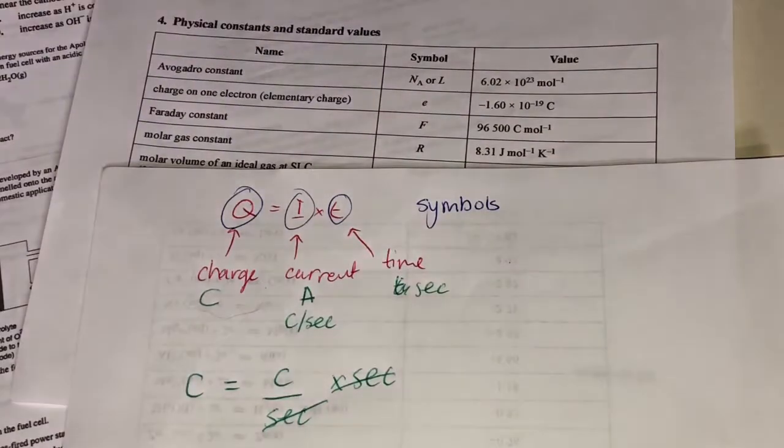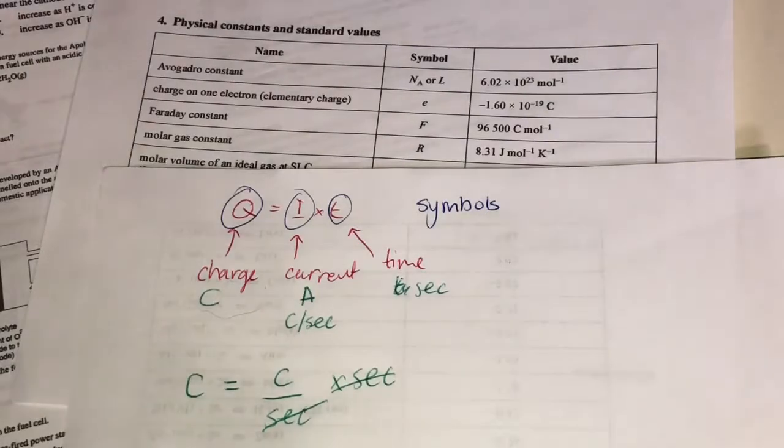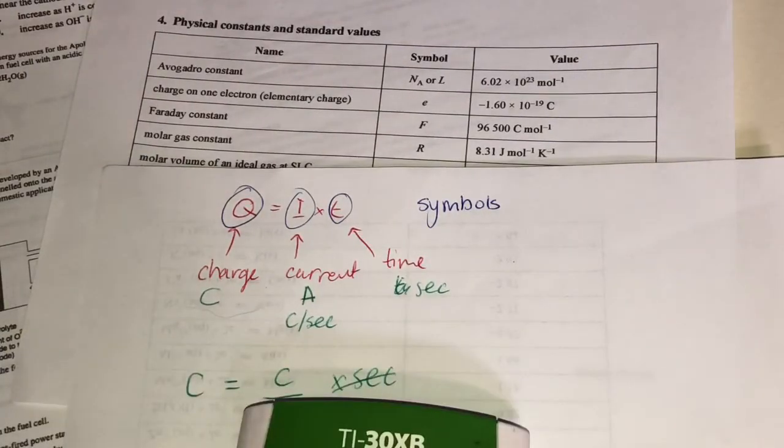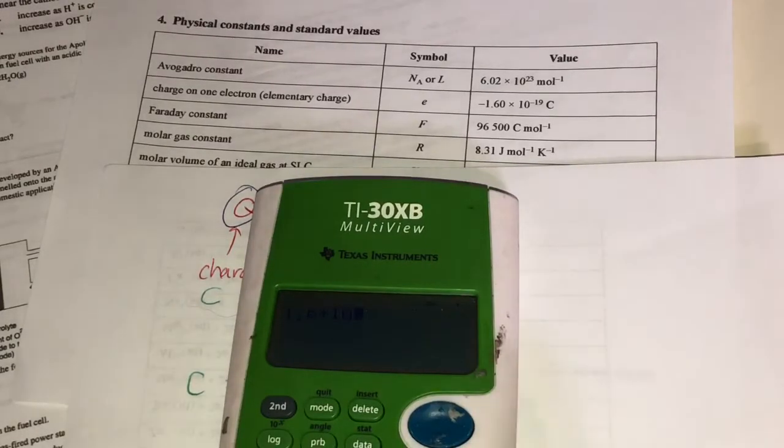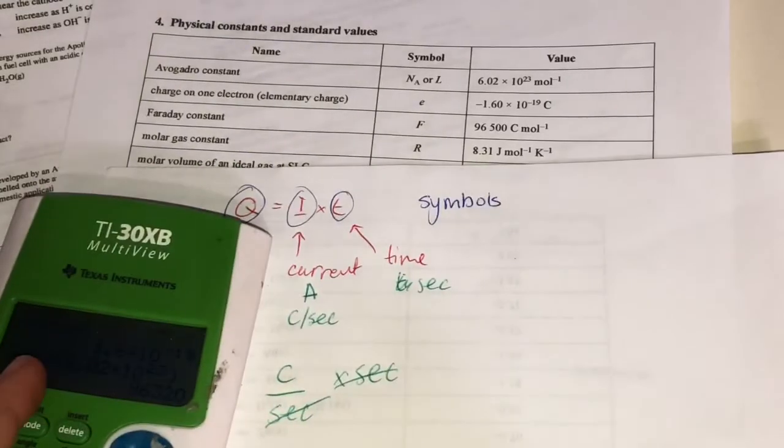So 1.6 times 10 to the negative 19 times Avogadro's number equals 96320 coulombs per mole.